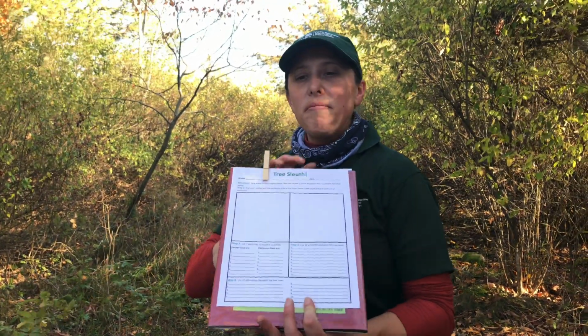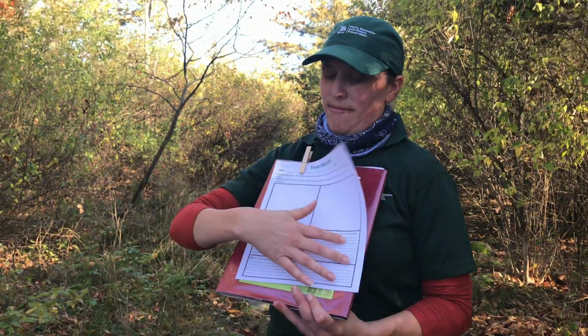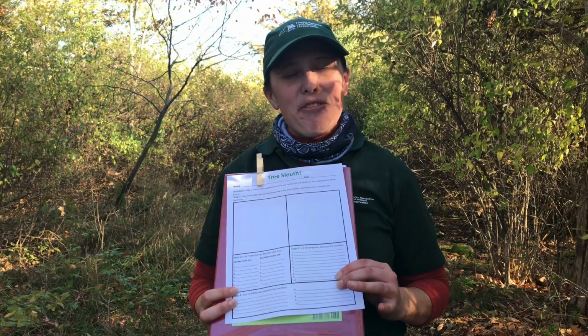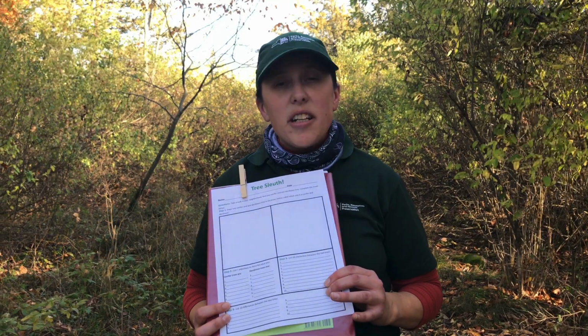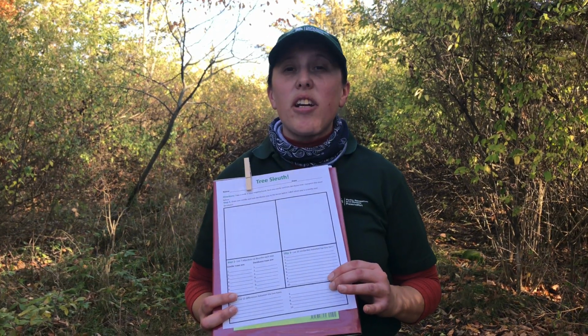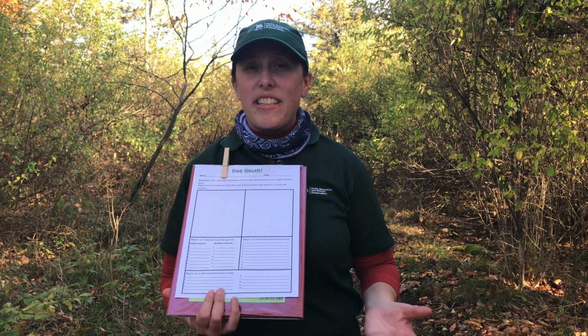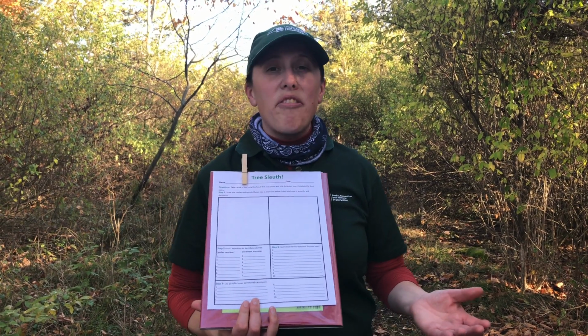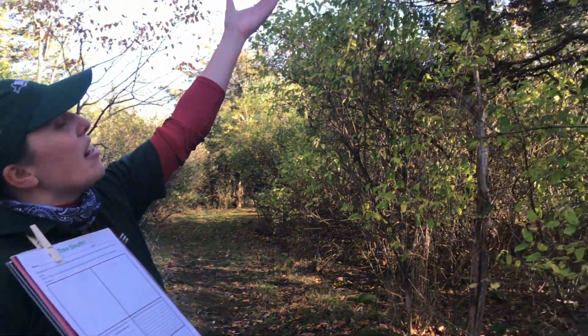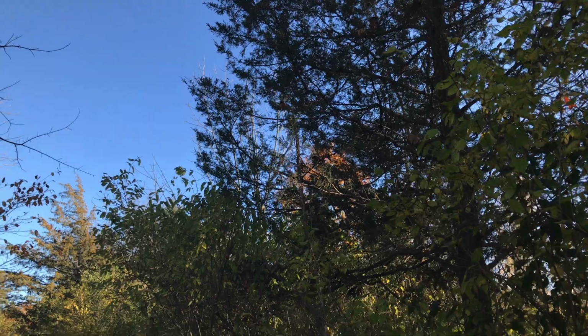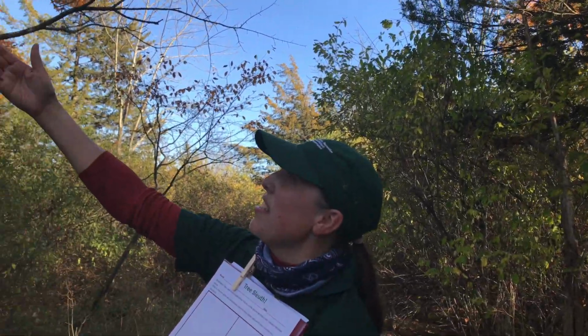What you're going to do is, when you go out, find two different trees, one conifer and one deciduous. They don't have to be next to one another, but it will be a little bit easier if you find the two trees next to one another. So I just went outside the Nature Center grounds and I found a conifer, which is right here. And then I found a deciduous over here.